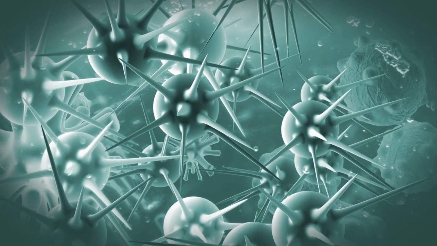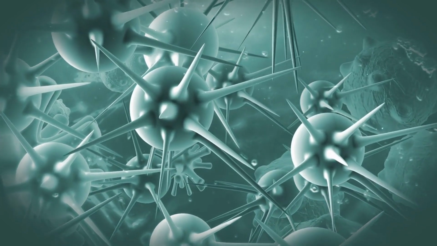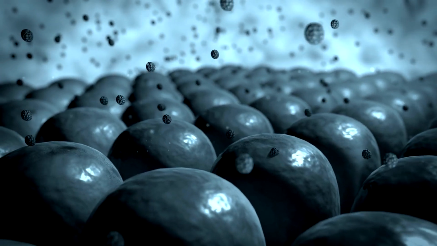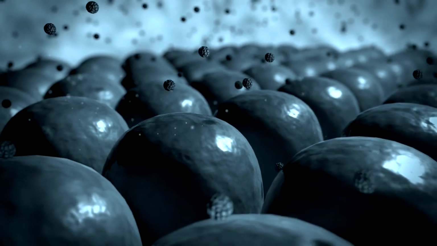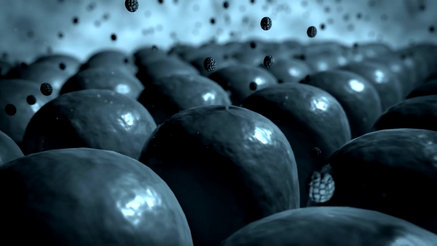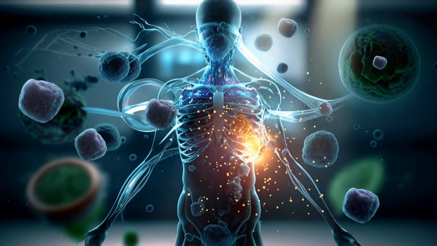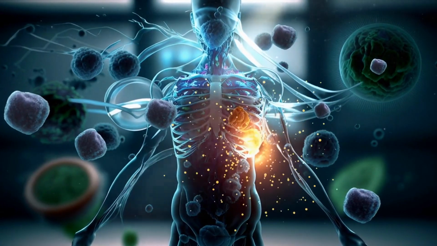Chapter 4. The Body's Fight Back. While cancer is a formidable adversary, the body is not without its defenses. The immune system, our body's natural defense mechanism, plays a critical role in identifying and destroying abnormal cells, including those that could become cancerous. The immune system is composed of various cells, tissues, and organs that work together to protect the body from invaders like bacteria, viruses, and cancer cells.